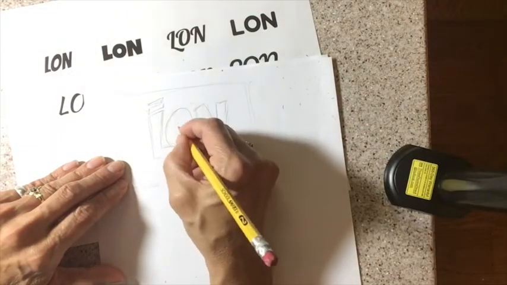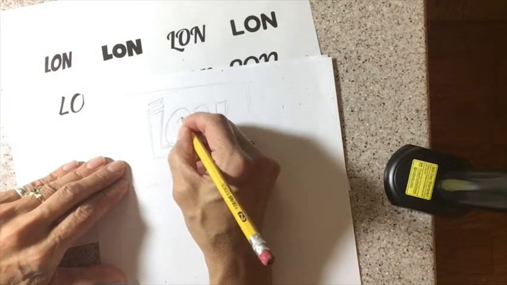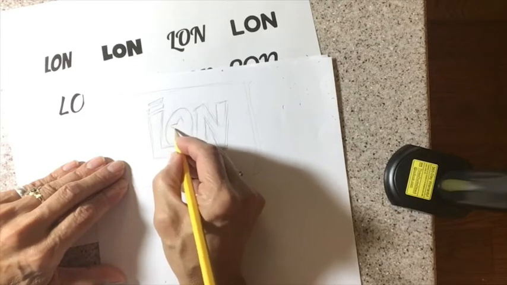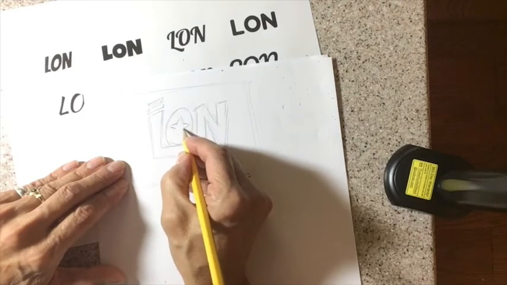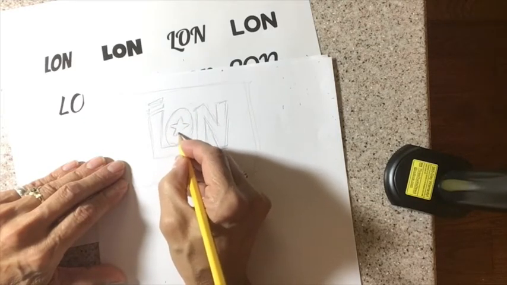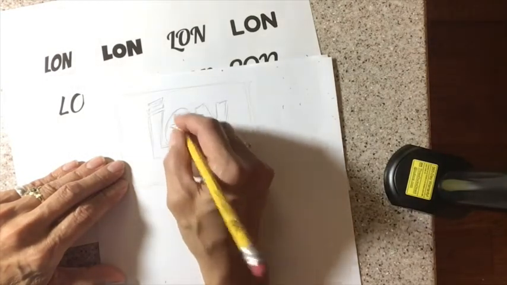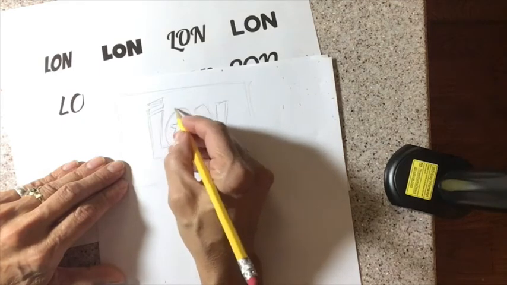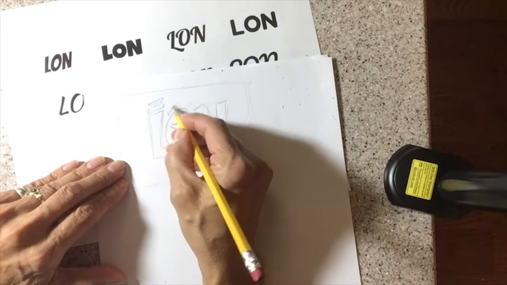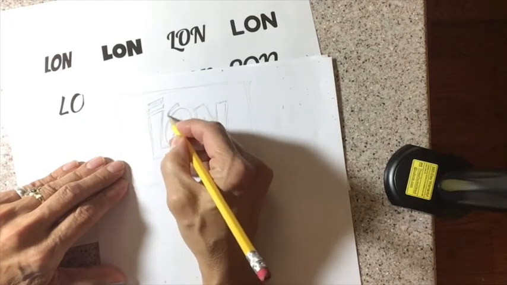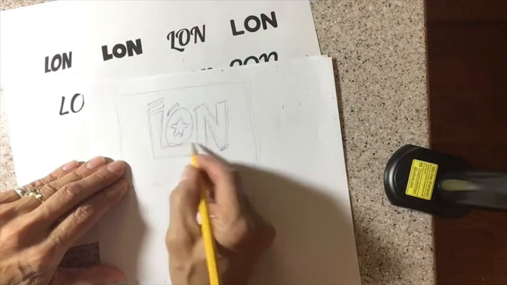A star, maybe I have a star that lays in and becomes kind of the center of the O. I can have some pieces that do this, maybe triangular kind of shapes that curve.